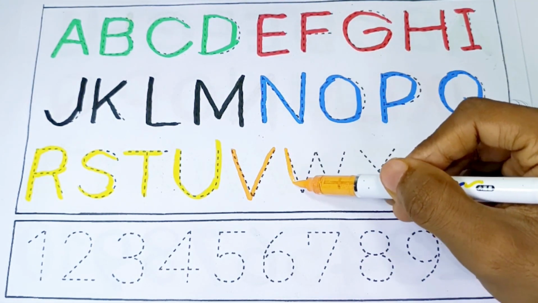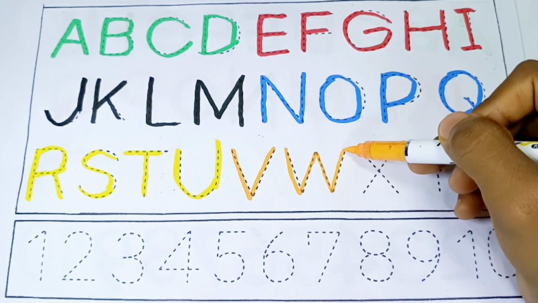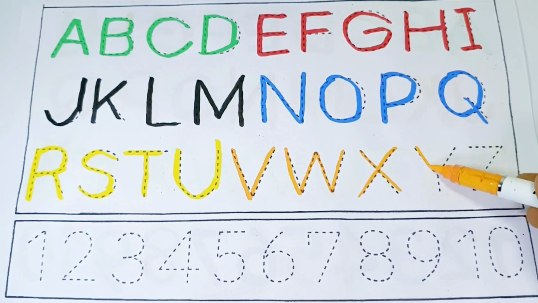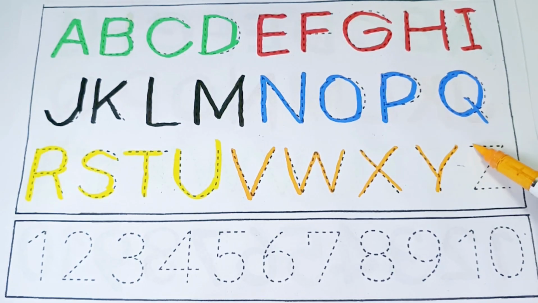It's now you draw V and hue is orange color. V for van. W for whale. X for xylophone. Y for yo-yo. And Z for zebra.